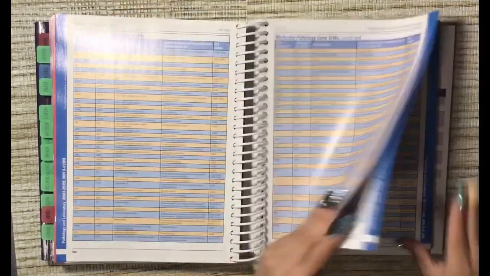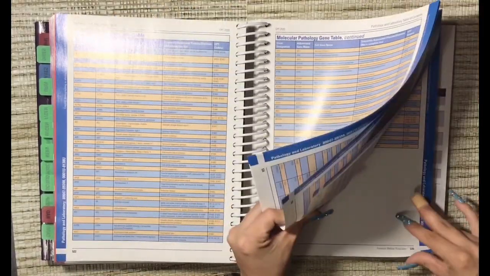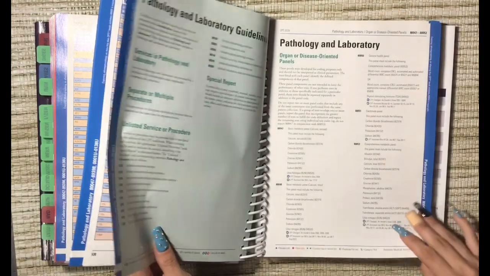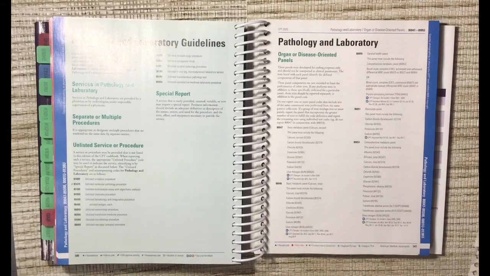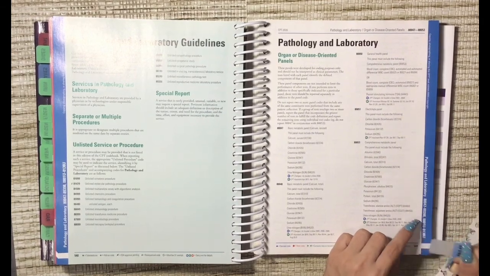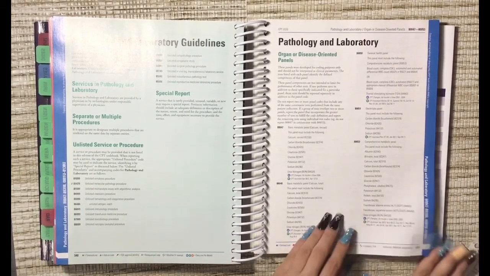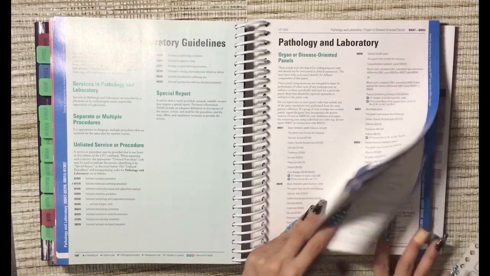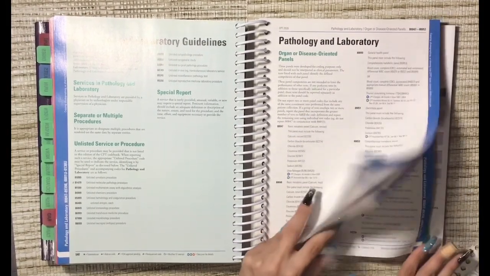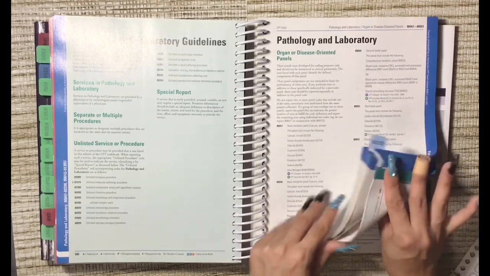I'm going to flip straight to the codes, actually. Yeah, path is a big section as well.